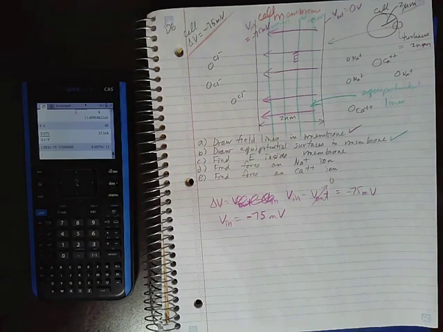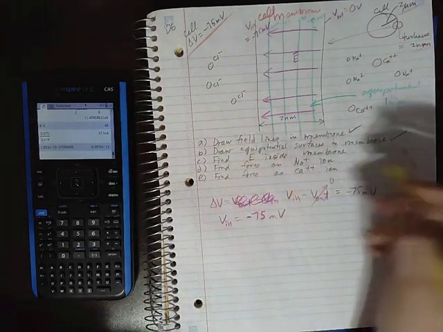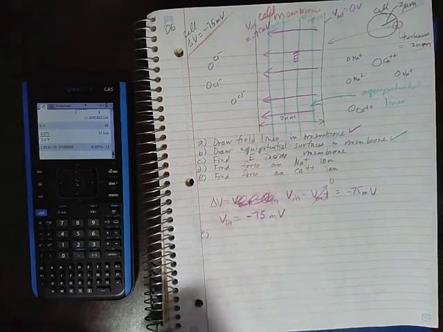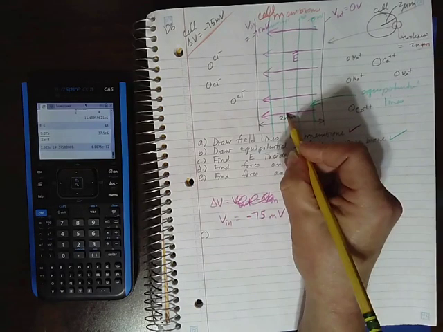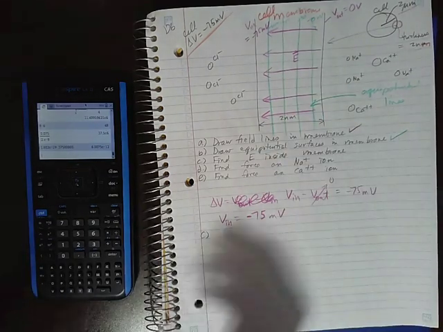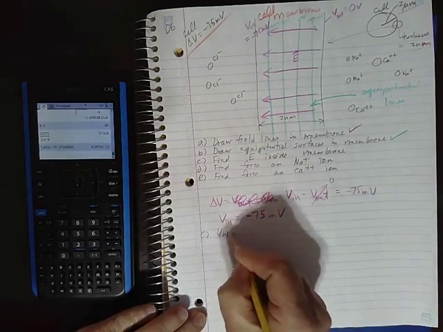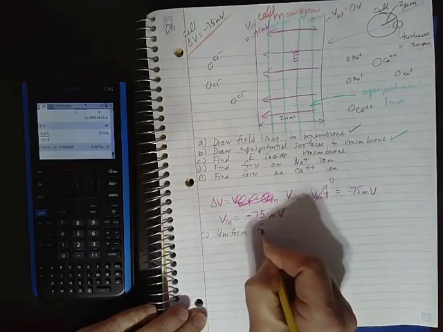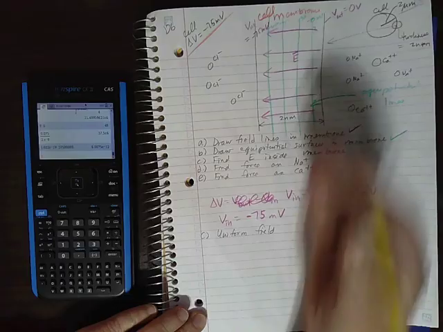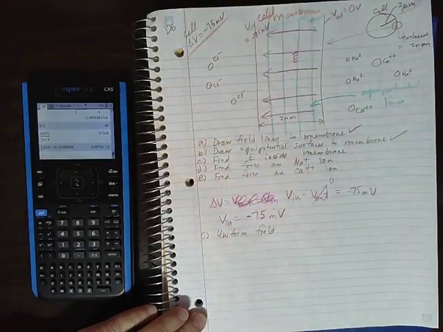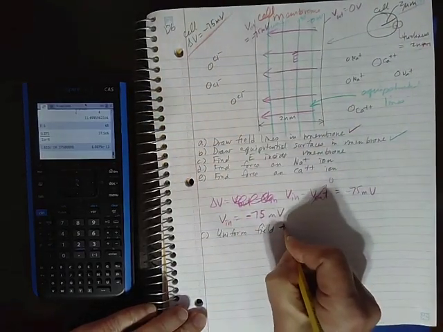Let's get back to our regular pencil. So that's A and B. How about C? Find E inside the membrane. All right, so the electric field, E, is when we have a uniform field like this. You quite often will have it between two charged plates, right? So this side has a positive charge, this side has a negative charge, so it's a charged field.